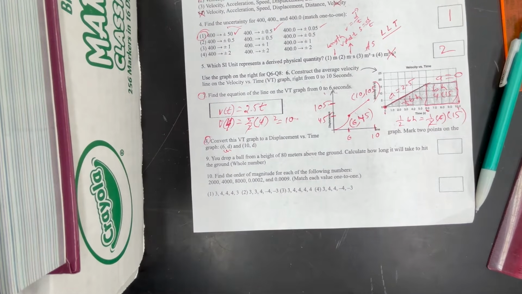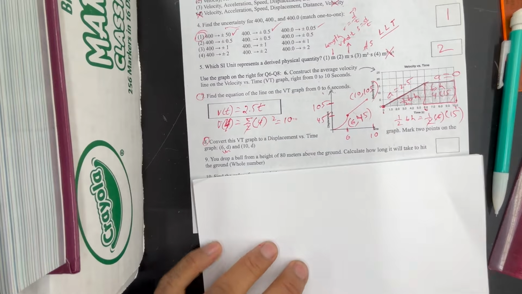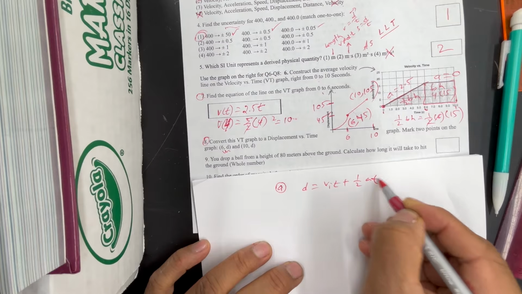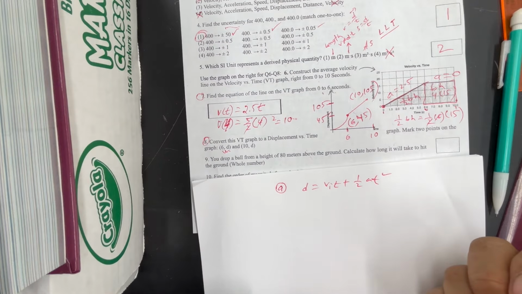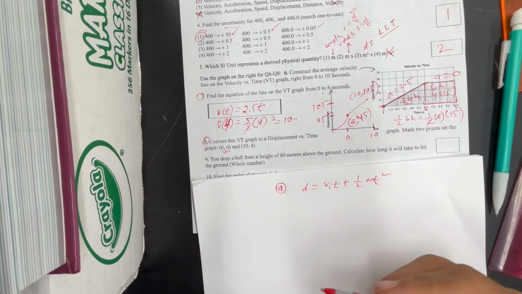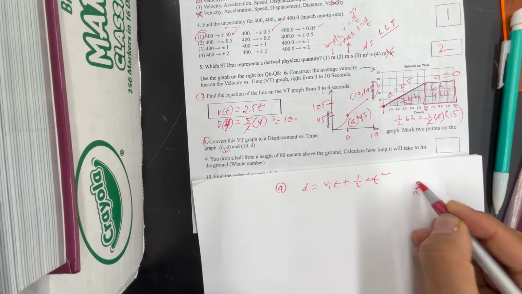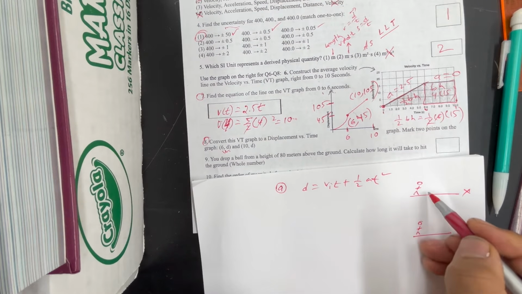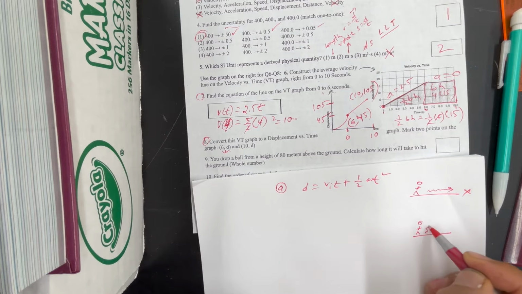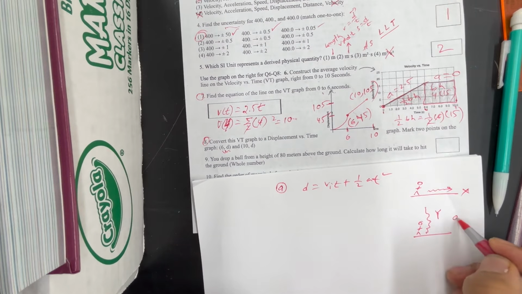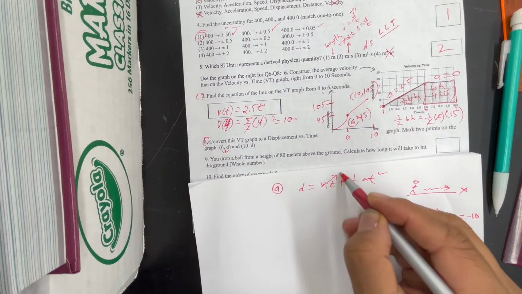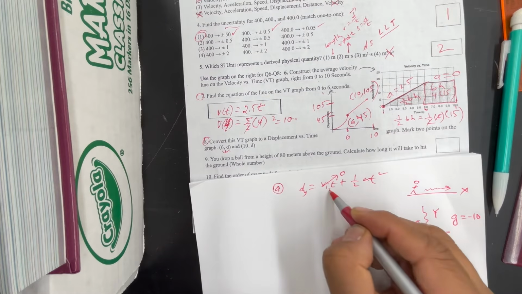Let's get a little bit more paper. Okay, so problem number 9 is very easy. D is equal to VAT plus half AT squared. We did a few labs and you know that you can move in the x direction quickly, right? But if I ask you to move in the y direction, you can't, because acceleration due to gravity is -10, which you discovered in the class. So that's why I ask you this one, in the y direction, of course.